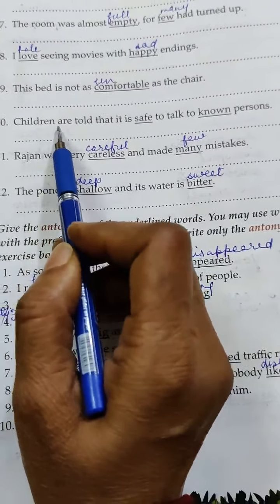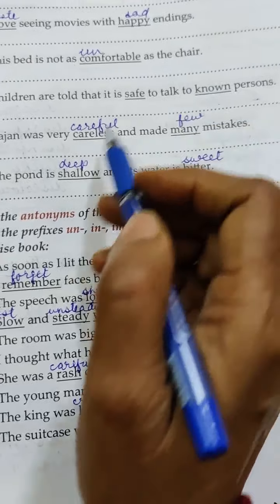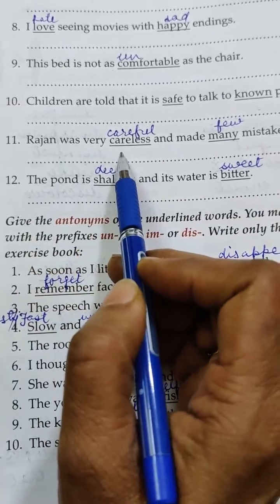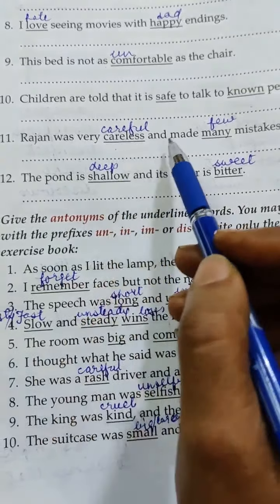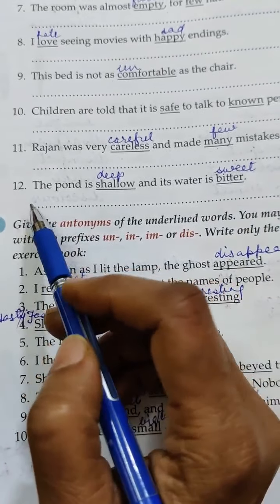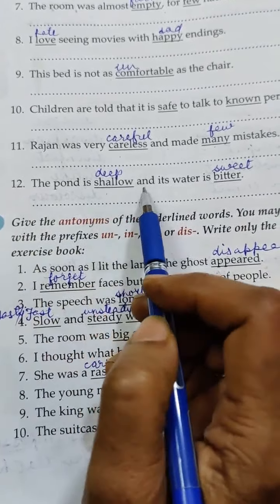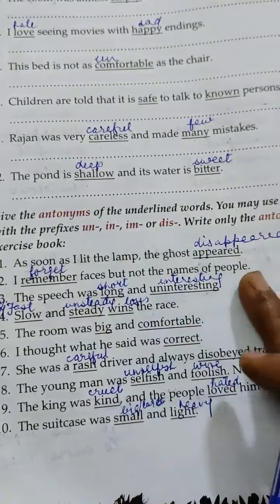Now, children are told that it is safe to talk to unknown persons. Now, what will you write? Children are told that it is unsafe to talk to unknown persons. Number 11. Rajan was very careless and made many mistakes. After writing the antonym, the sentence will be Rajan was very careful and made few mistakes. Opposite of many is few. Number 12. The pond is shallow and its water is bitter. What will you write? The pond is deep and its water is sweet. Clear? You will do this work in the copy or book also, and I will send you the image.